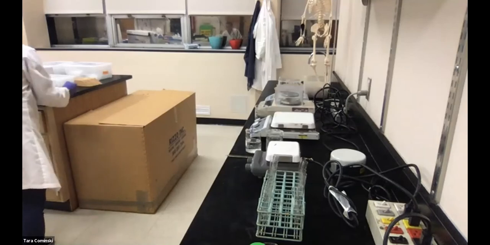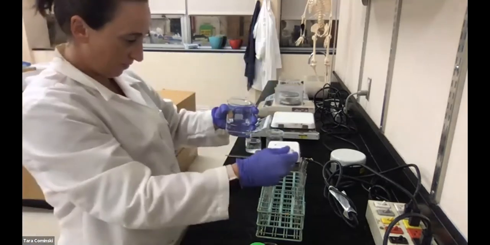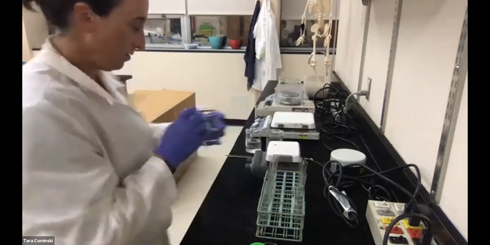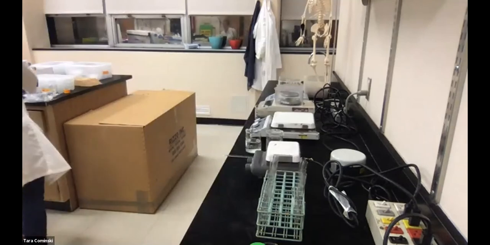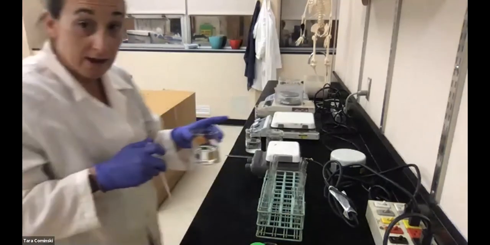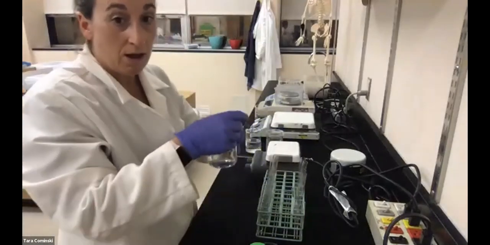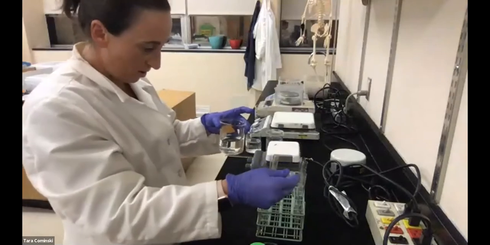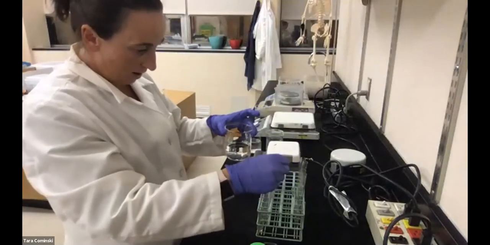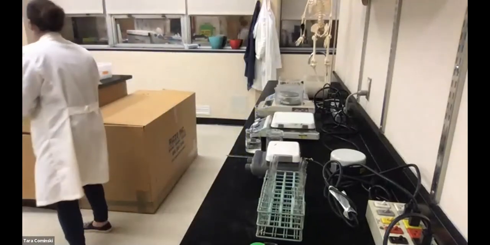All right, so for the pH 7, same thing, I'm going to add 2 mils. And then lastly for the pH 10, which goes into tube 3, I'm going to add another 2 mils of water. Ooh, almost put it into the wrong tube. All right, so there we go. So now we have our water adjusted to those certain pHs.